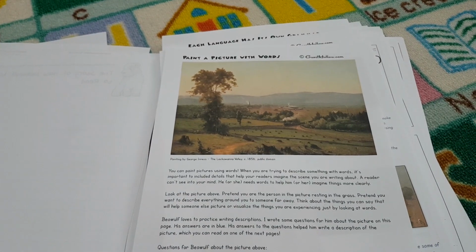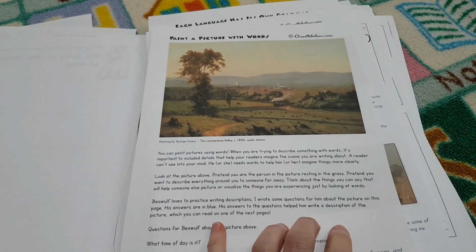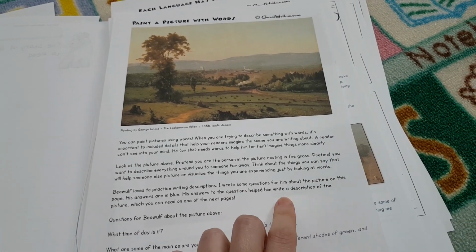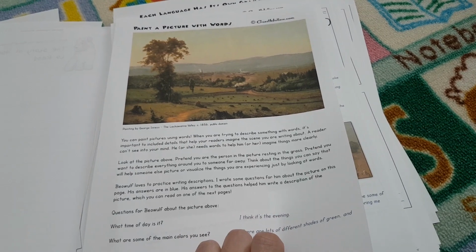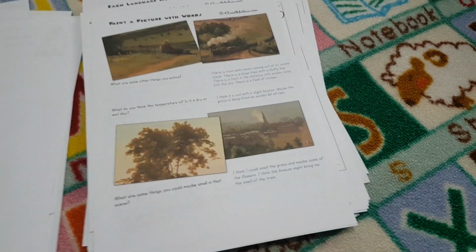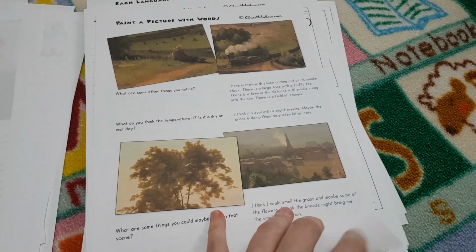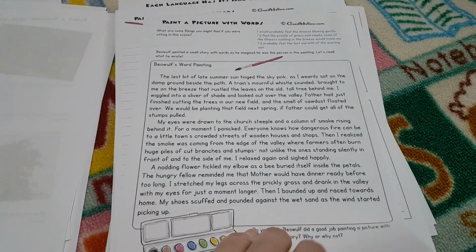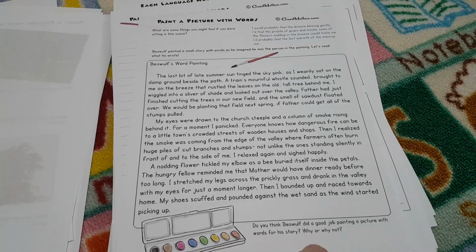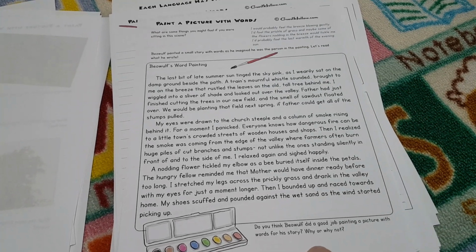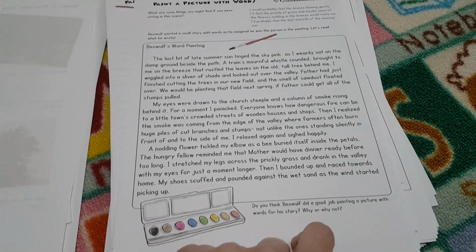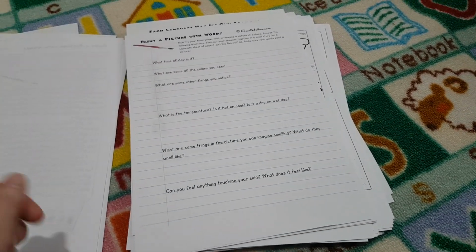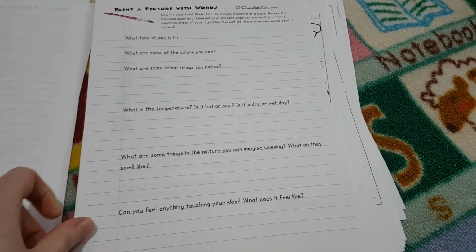So we've got a picture study here, paint a picture with words. So you can paint pictures using words. So we're going to practice all our different parts of speech, which I really like. Oh, I love all the images she's used. And then this is an activity. Beowulf painted a small story with words as he imagined he was the person in the painting. Let's read what he wrote. That's going to be really fun. I love the fact it's themed on dogs. My daughter's going to really enjoy that.